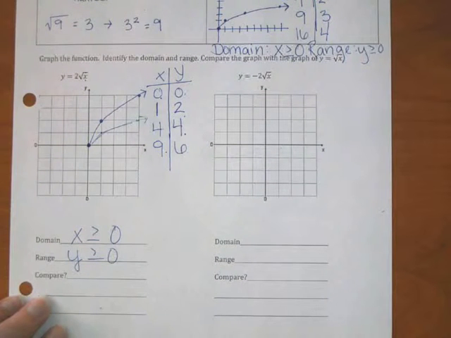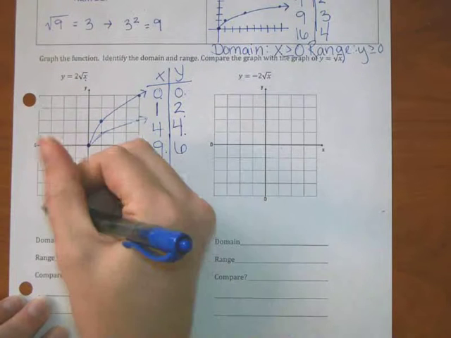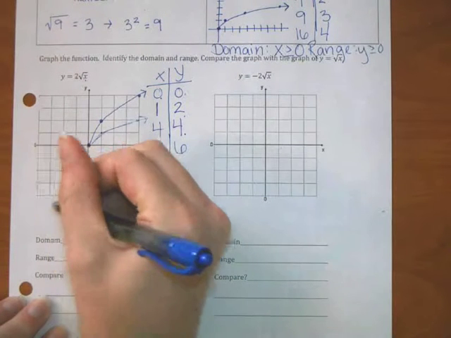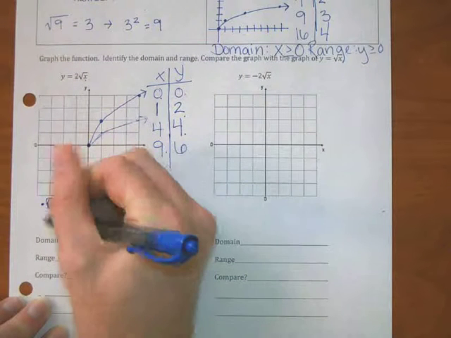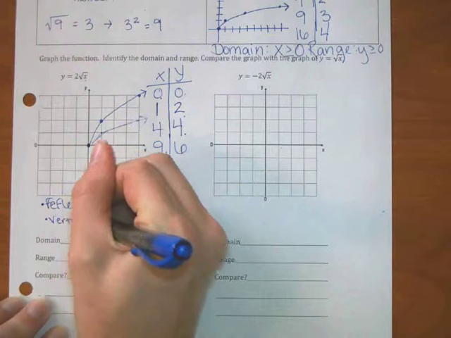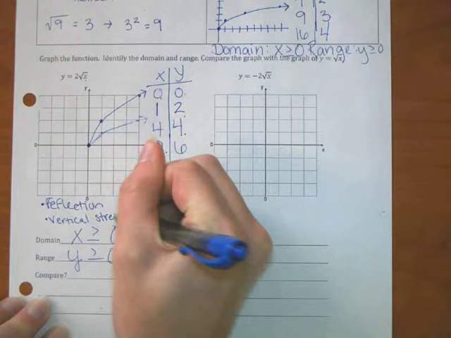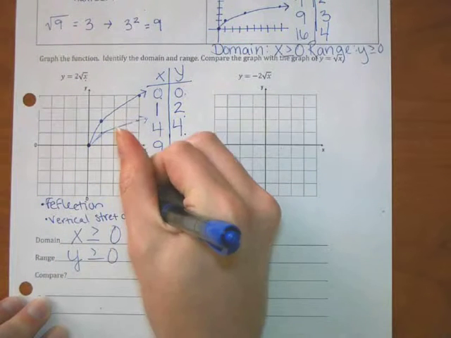But if we think back to, I don't remember what chapter it was, but when we talked about comparing graphs, what were some of the words that we used? Vertical stretch. Go ahead. Reflection was one. So we said, I'm going to list them right here. So we had a reflection. I heard vertical stretch from a couple people. And a vertical shrink.